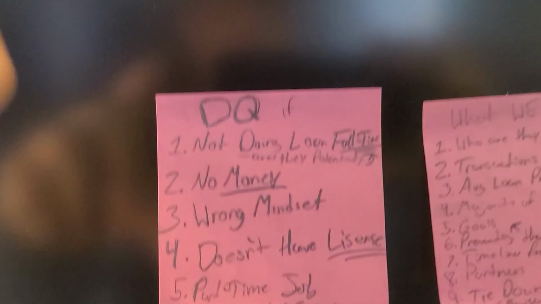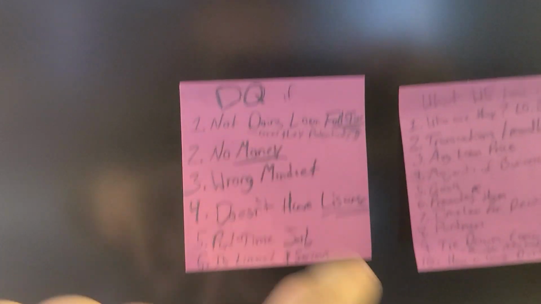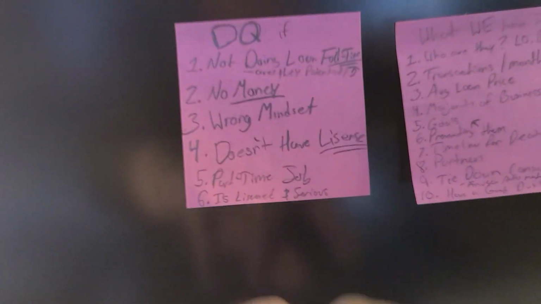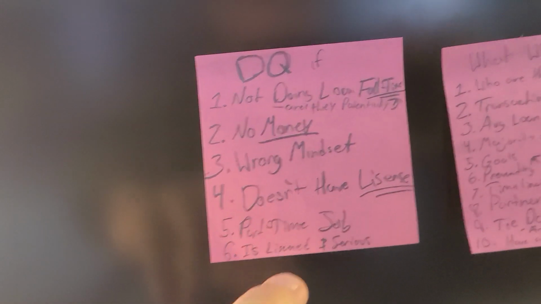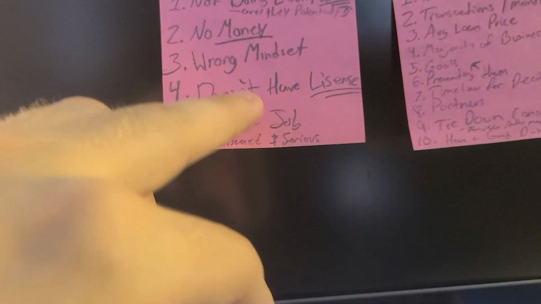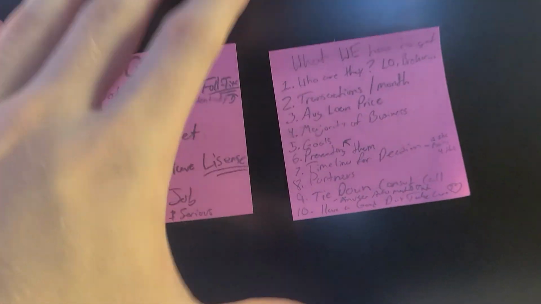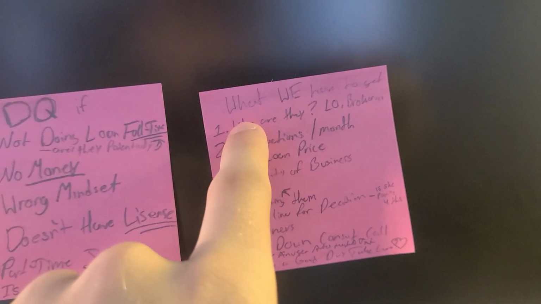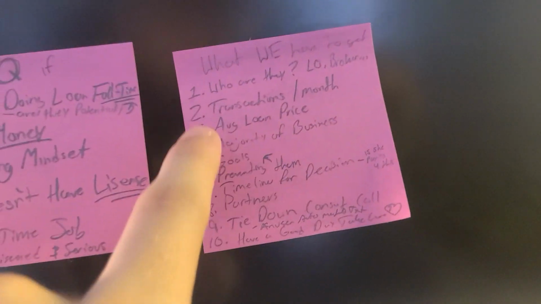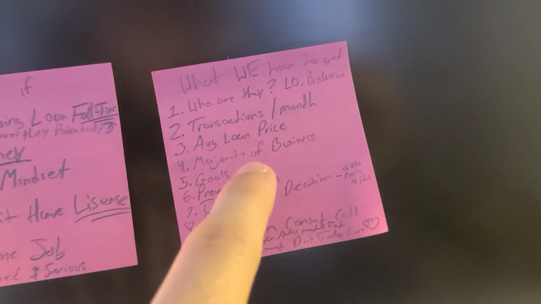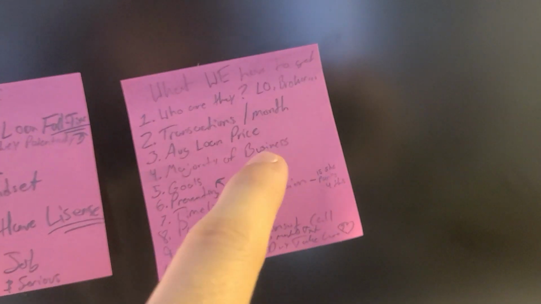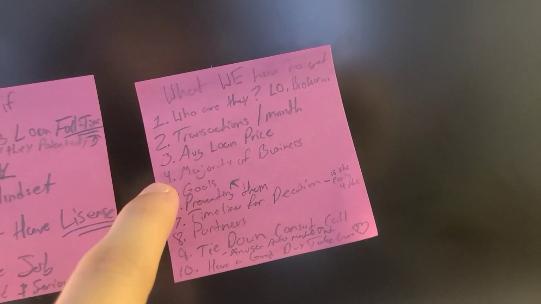So you can see here, DQ'd, he's full-time, he's a lender, he has money, he has the right mindset because he's in huge urgency. He does have a license, he's very serious about the job. So he's a good prospect. We got who they were, their lender. We got how many transactions. He said 25. We got the average loan price, which is $350 to $600. The majority of the business comes from referrals and a little bit of realtors.